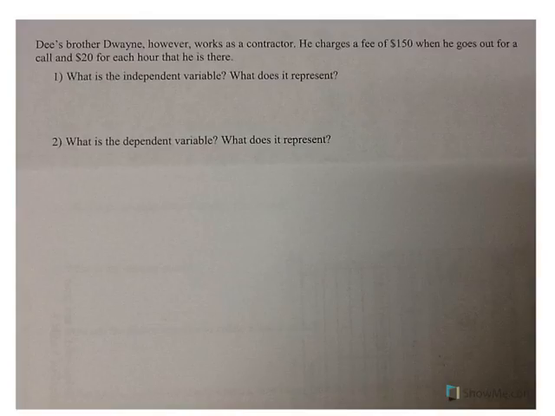Dwayne's brother works as a contractor. He charges a fee of $150 when he goes out, just for driving out, and then he charges $20 for each hour he's there. What is the independent variable?